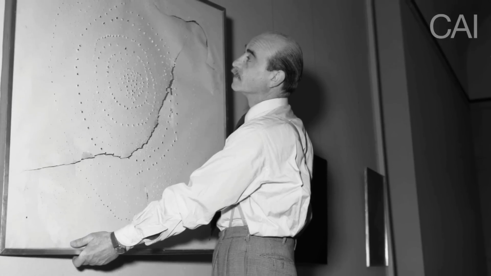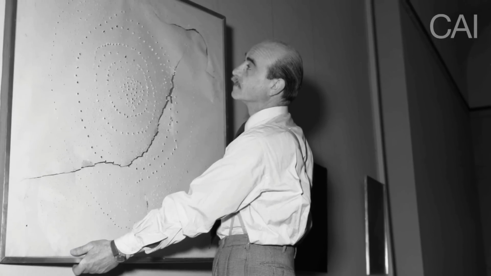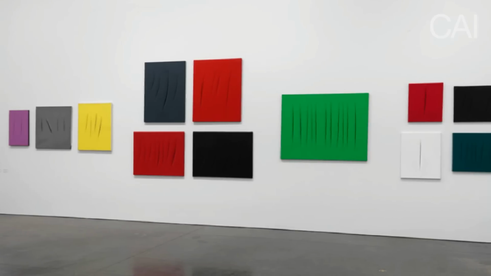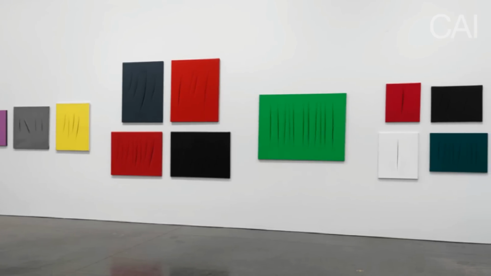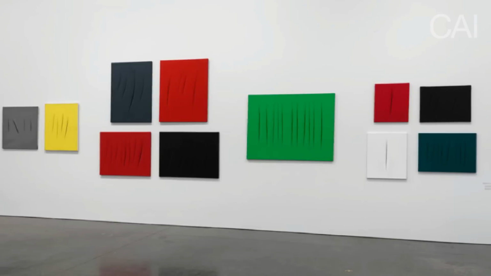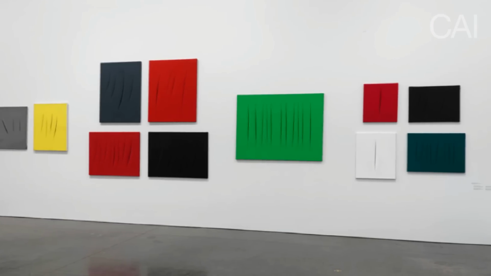Lucio Fontana is famous for his slashed and punctured canvases. Throughout all his work, which included paintings, ceramic sculptures, and light-based installations, the artist demonstrated a relentless interest in surface and dimensionality. His material exploration helped blur the boundaries between two-dimensional and three-dimensional disciplines. Fontana helped pioneer the spatialist movement, which attempted to integrate the fourth dimension into visual art.